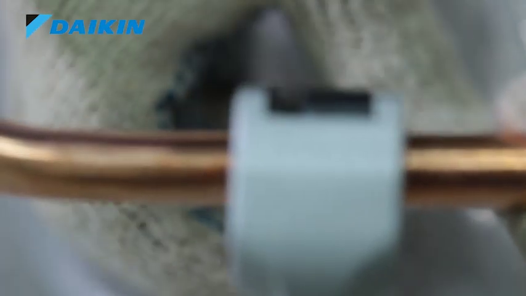Tighten the blade by quarter turns after every rotation of the tube cutter. Rotate the tube cutter till the pipe is cut.